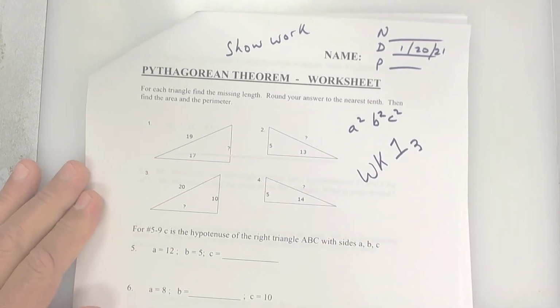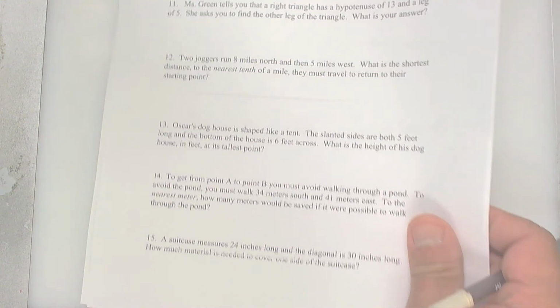You have a worksheet here. The worksheet looks like this for those of you at home. All right, this is your first assignment, and you will turn this in from Friday to Sunday as usual. Let's take a look at this one.